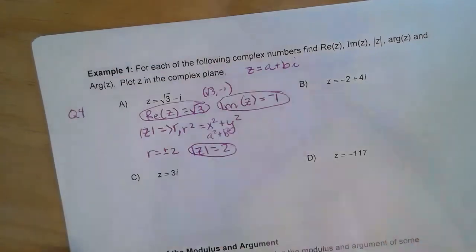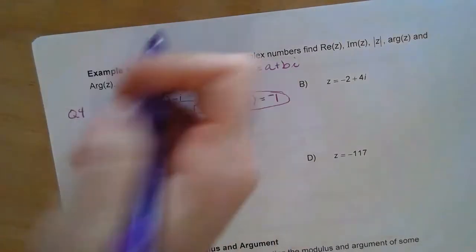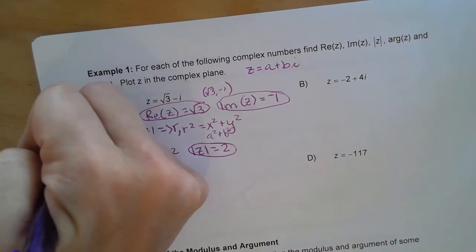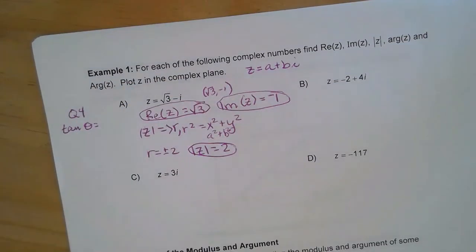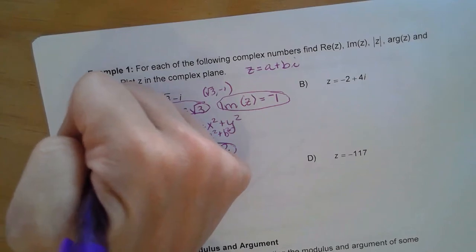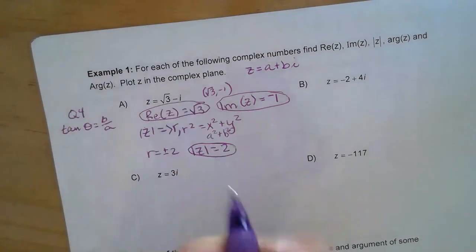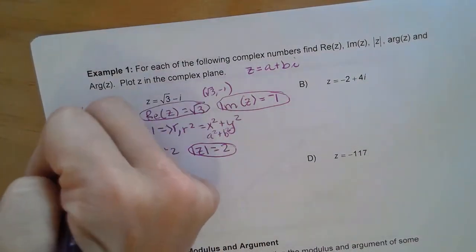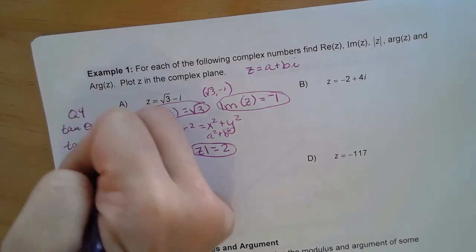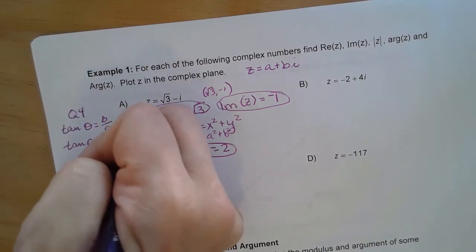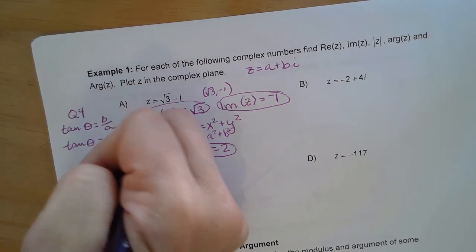And if you remember, to find theta, tangent theta equals b over a, which if we do this outright, then we have tangent theta equals -1 over square root of 3.